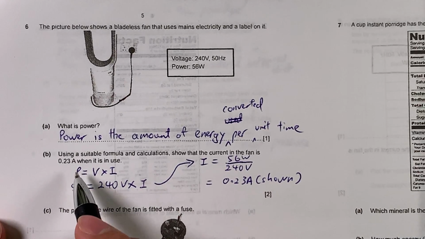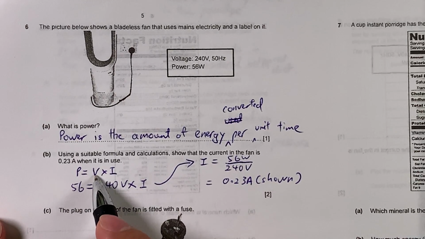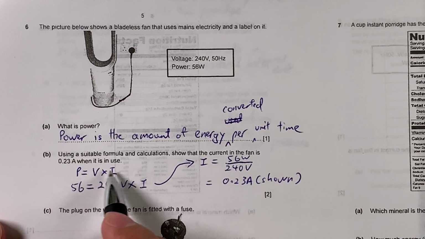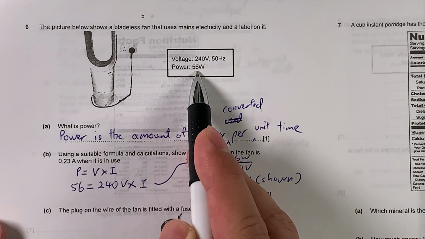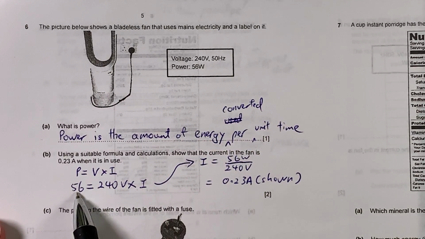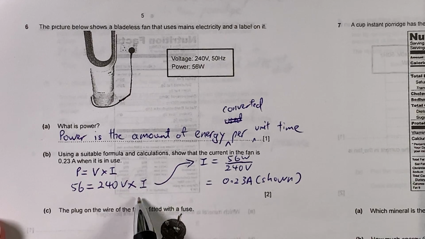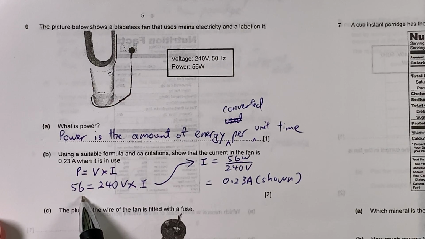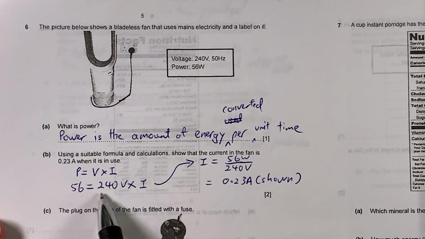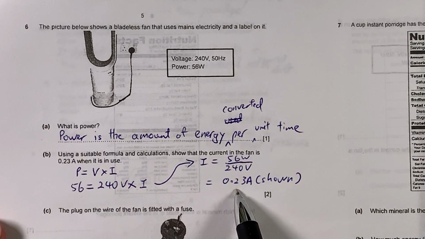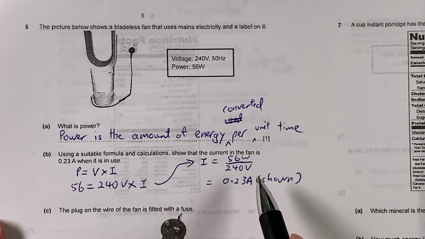Power is voltage times current. So I substitute in the numbers. In this question, the power is 56 watts. The voltage is 240 volts. So I substitute in. I notice that I is something I need to find. So 240 volts times I will give me 56. In order to get I, I need to divide by 240 on both sides. And therefore I'll get 0.23 amperes as the answer, and therefore shown.